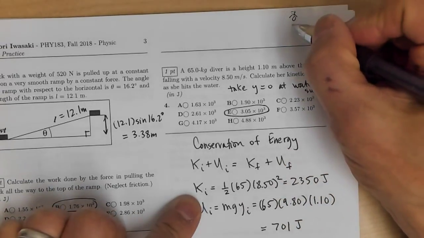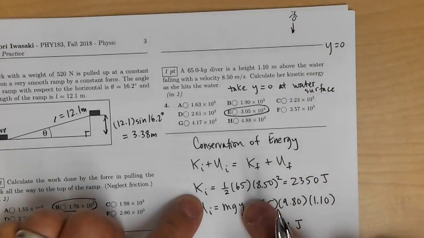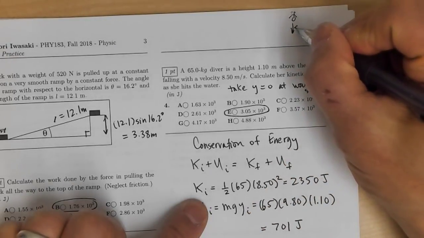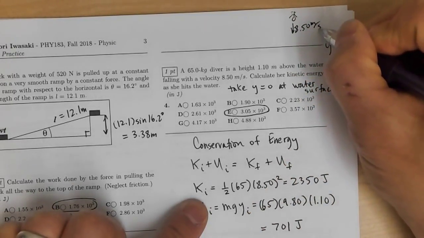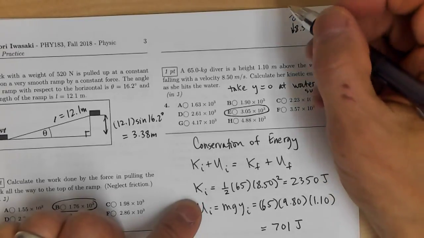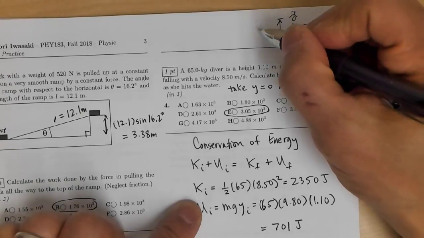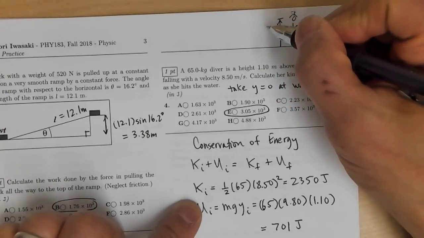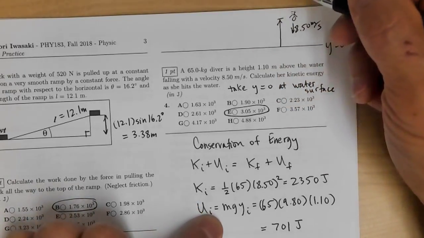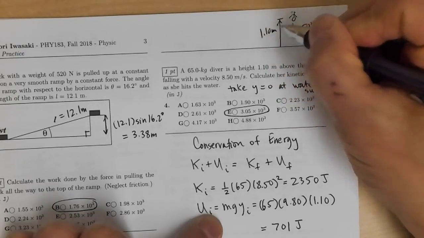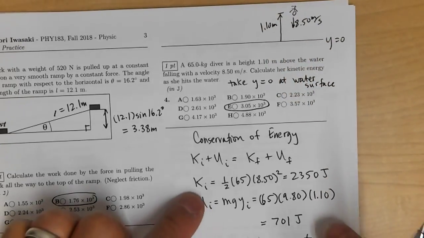Okay, so the diver has some speed that we're told is 8.5 meters per second, and she is a distance of 1.1 meters above the water surface. That's what we know.